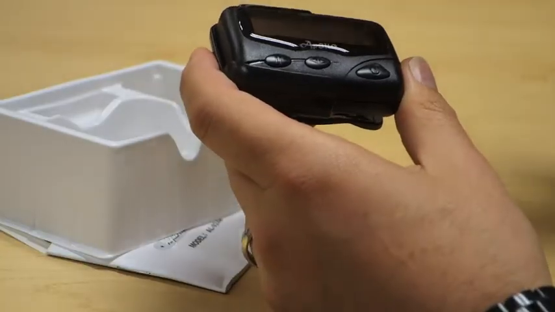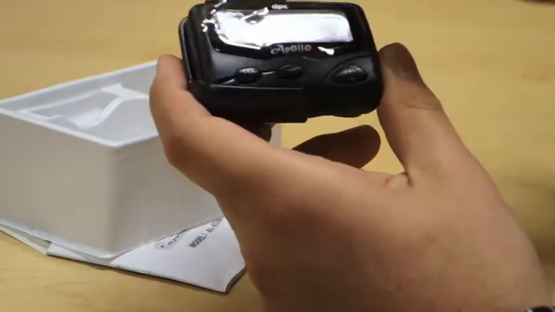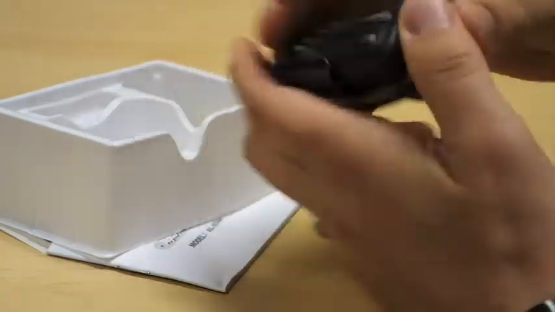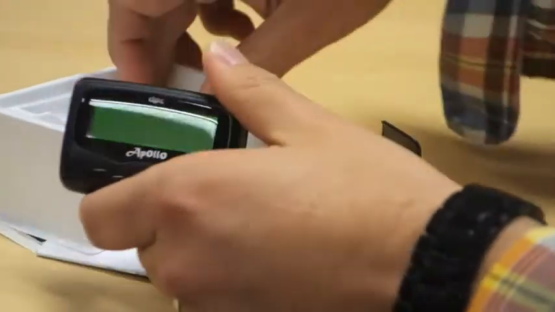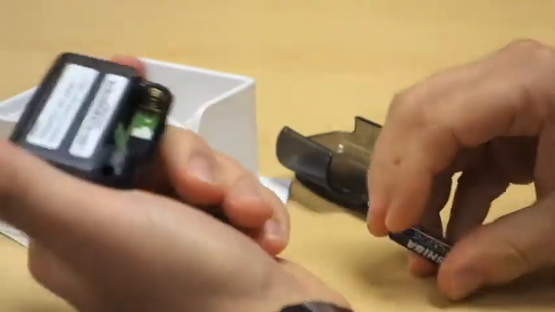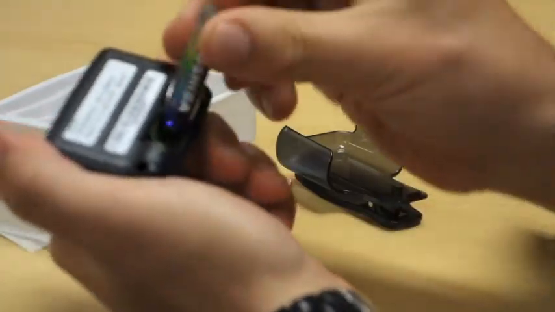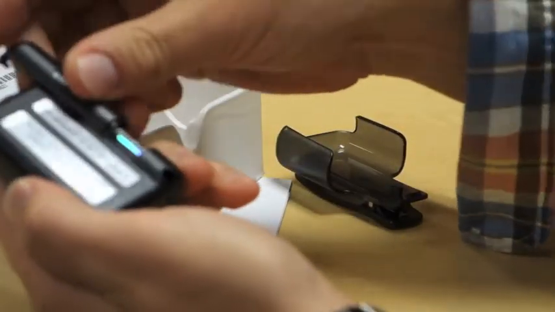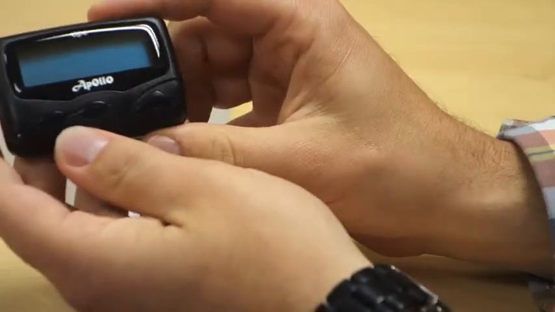We don't want to keep it on there because usually when it gets sent back out, it ends up looking like this. So we're going to get rid of that. We're going to bring the back off. We're going to put the battery in there just like that. Put this back on. We're going to wait for it to beep.